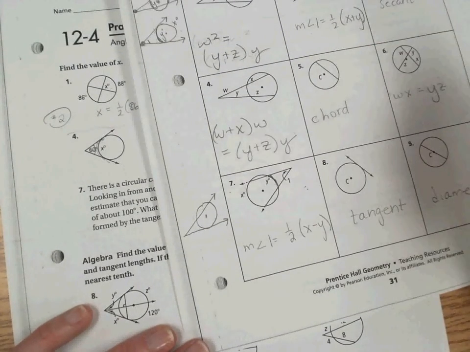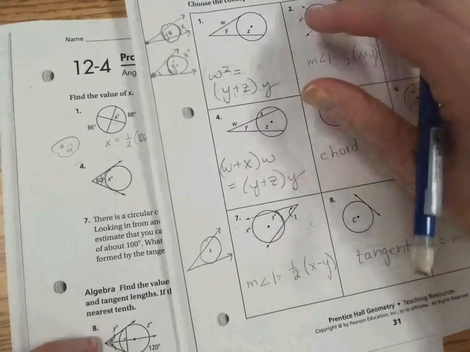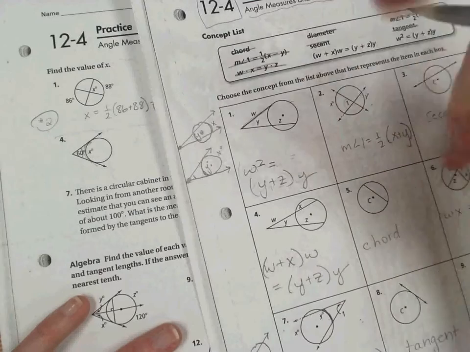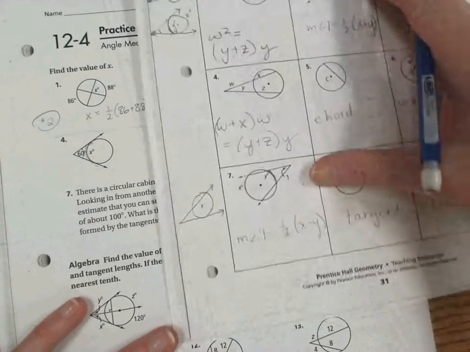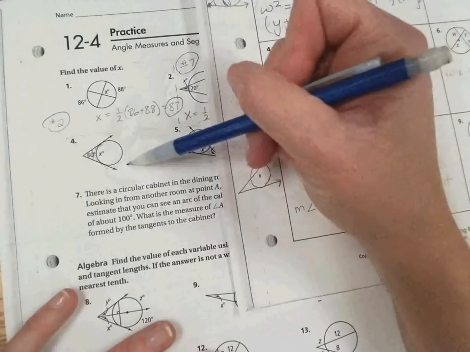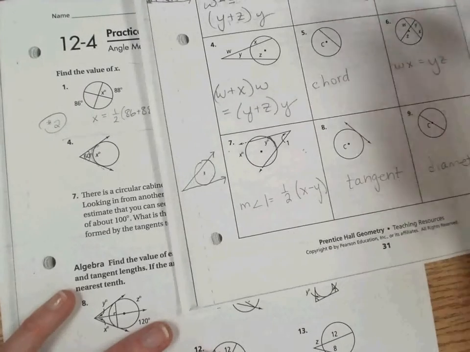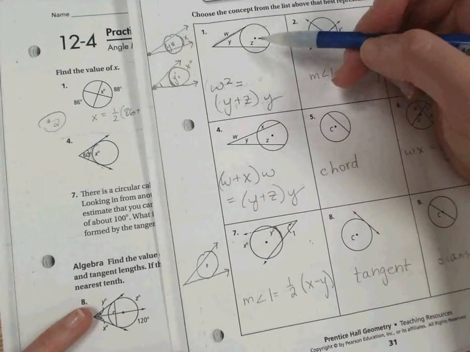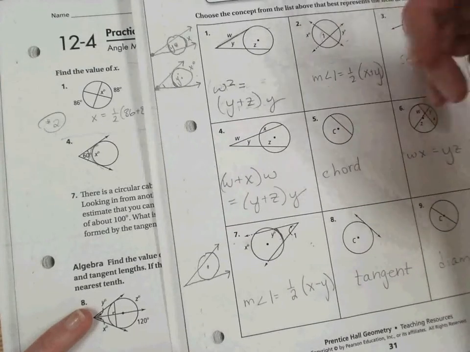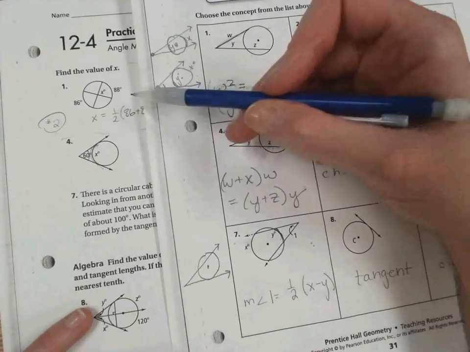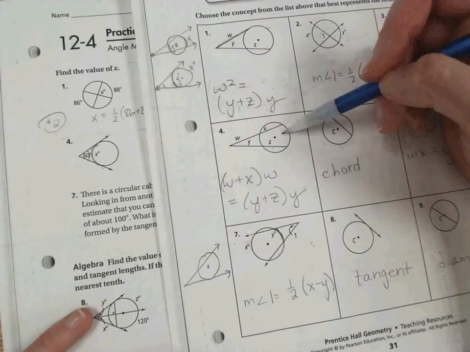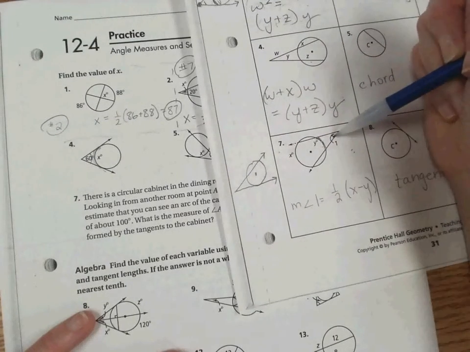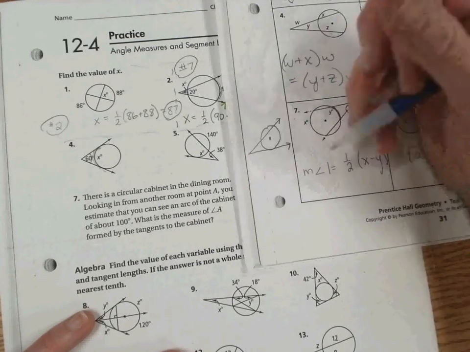So maybe it looks more like number 7, because if we look at number 1, it's talking about the measure of a segment, and we don't have measures of segments. It can be tricky to figure out which is which, but if you focus in on whether you have segments or angles, you can narrow it down. Both of these two, though they look similar, associate with segment lengths. Number 7 is the one that associates with angles and arc marks.